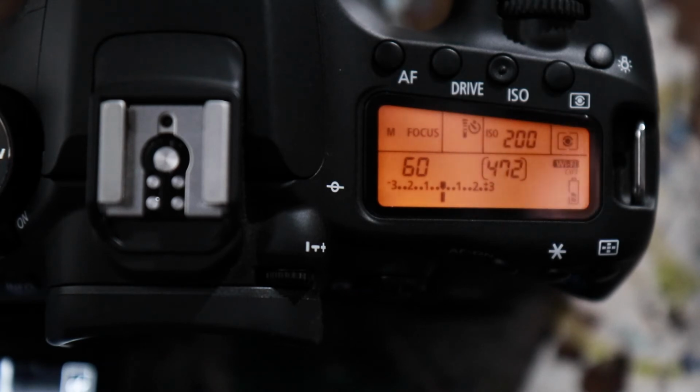Now, I do have some options here. I could go into the ISO and make the chip more sensitive. That would probably help, but we don't really want to do that. We're going to avoid that.